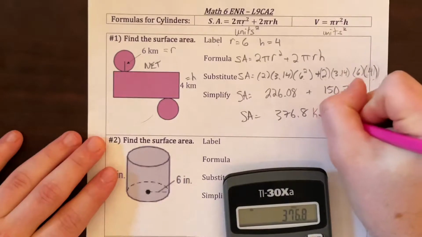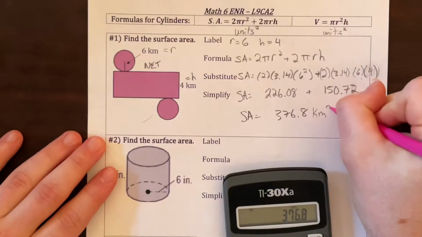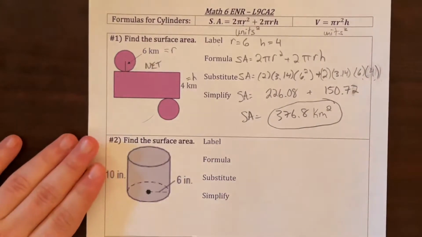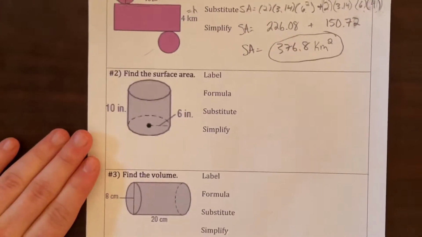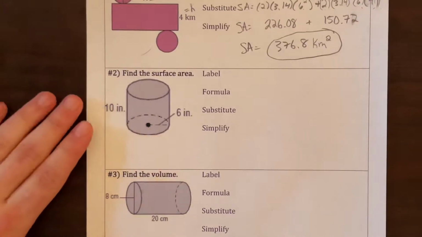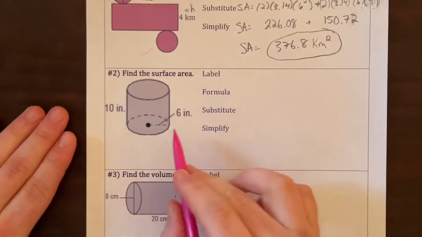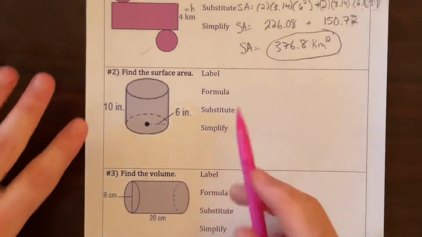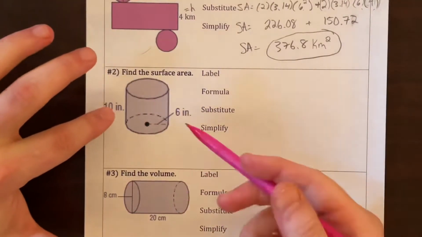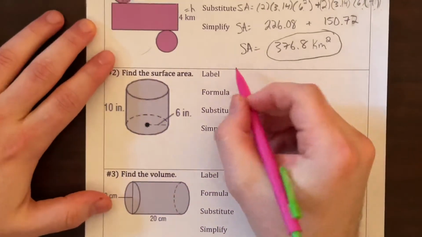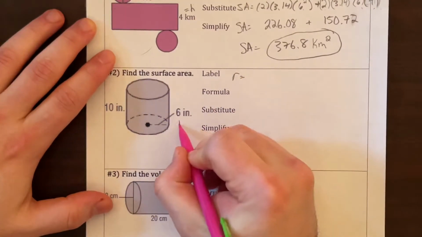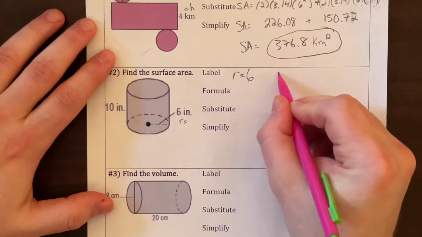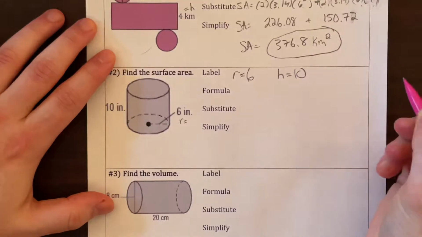So we're going to say kilometers to the second power, since we're talking about surface area. Excellent. For the next one, still using surface area, make sure you can label the 2 things we need. Again, you always want to make sure you're saying, what is it giving me? What do I need? It gives me the height and radius, and that is what we need. So our radius is 6 again, and our height is going to be 10.